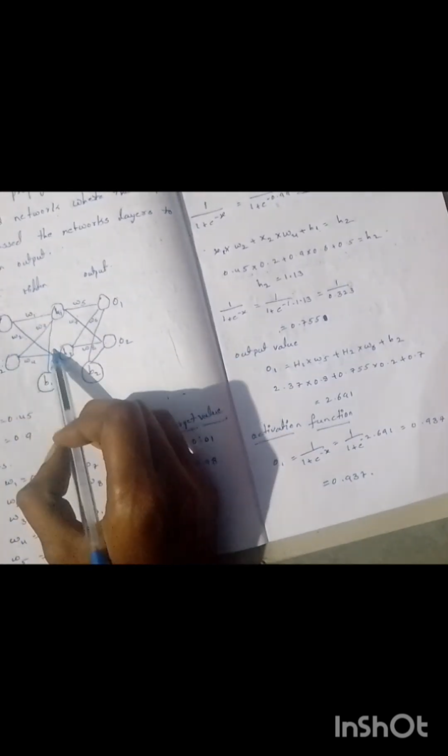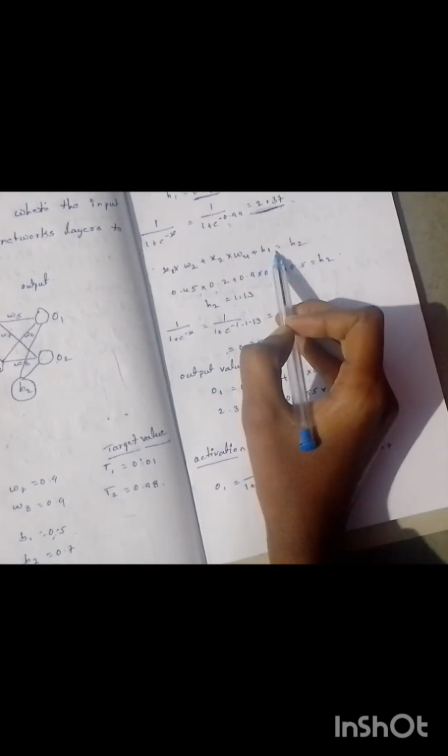Second, we calculate h2 the same way. The h2 value is x1 into w2 plus x2 into w4 plus bias. So x1 value 0.45 into w2 value 0.2, x2 value 0.9 into w4 value 0.6, and add bias 0.5.